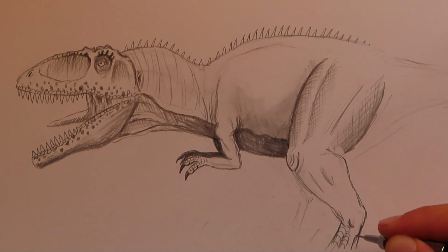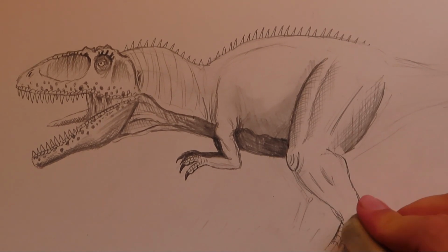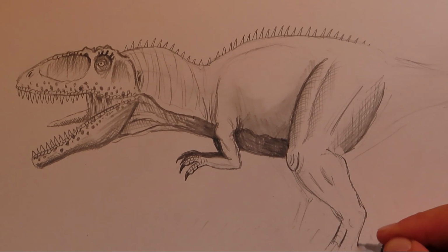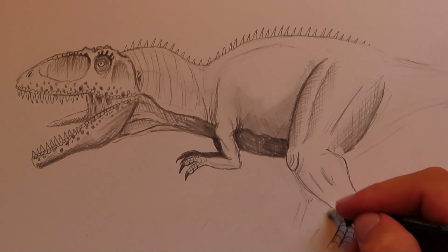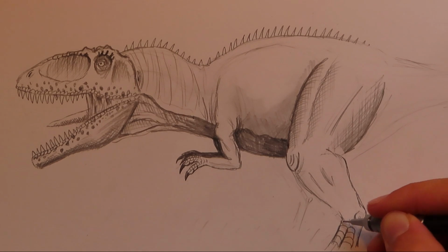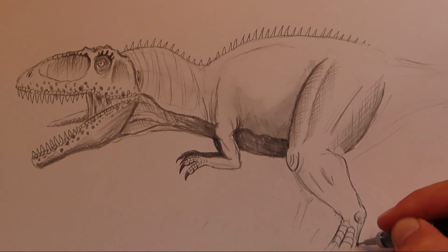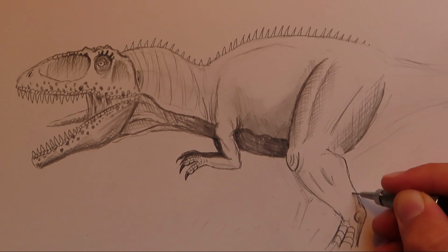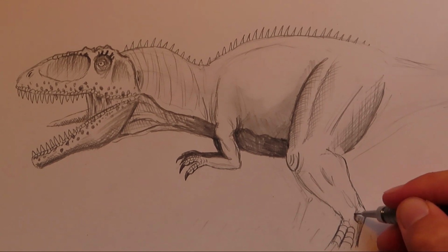See how we'll make that a little thicker. And maybe enlarge the scales a bit. Like so. And I'll re-add that little piece next to the ankle.